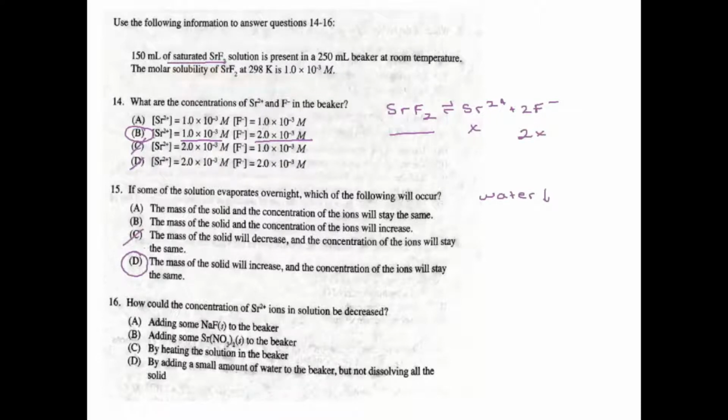In 16, it says, how could the concentration of strontium ions in solution be decreased? Okay, so I'm wanting to decrease the amount of strontium ions. Well, how can I do that? Well, if I were to add NaF, what that means is I'm actually adding fluoride ions. So that would cause a shift to the left. If I'm shifting to the left, that would cause the concentration of strontium ions to decrease.